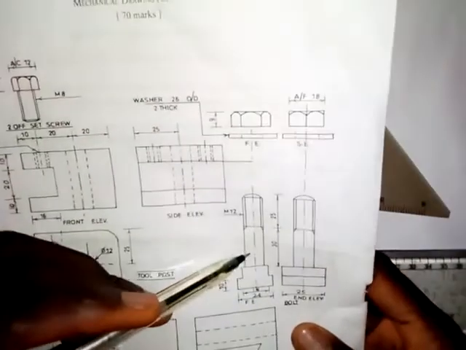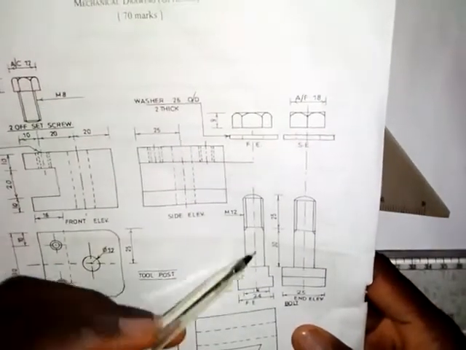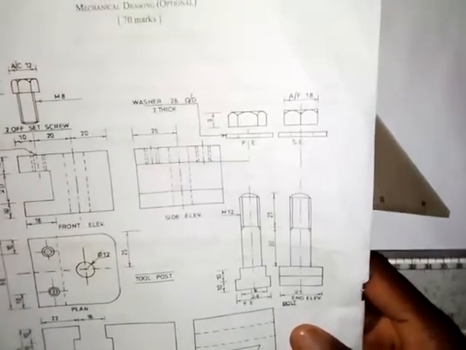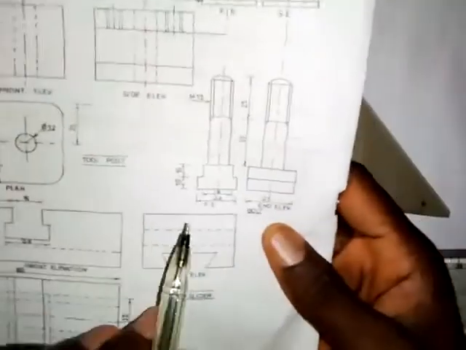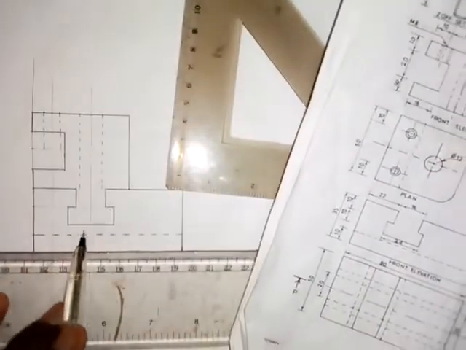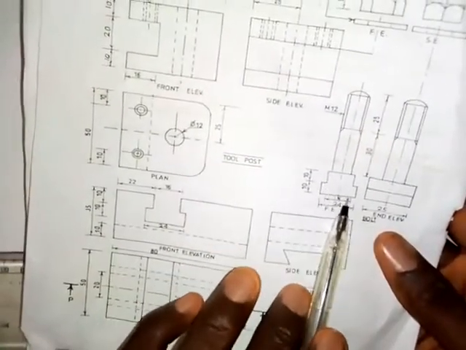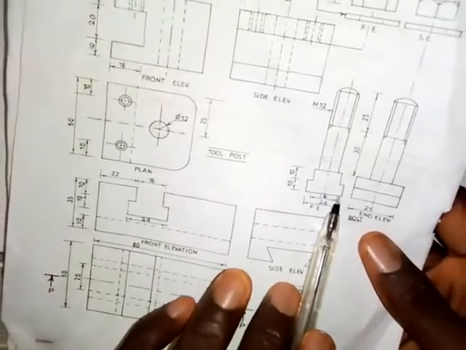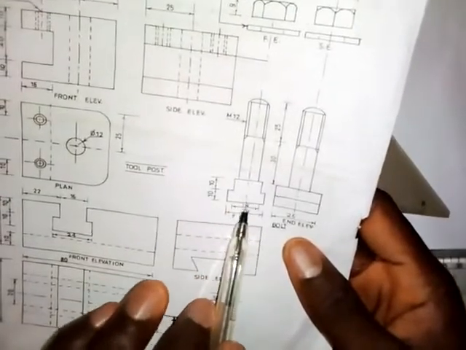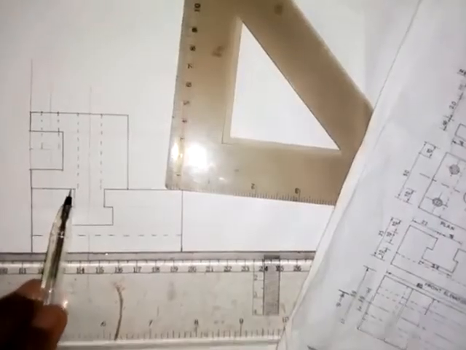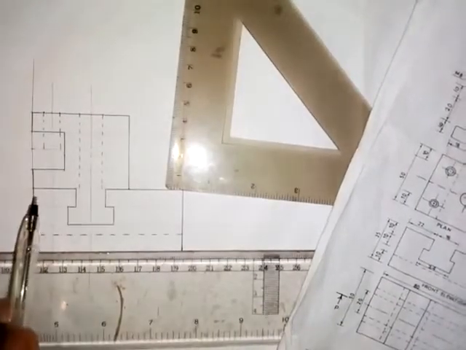Now the next thing we are going to do is let's bring in this T-bolt. For this T-bolt, if you look at the shape that we have produced here and the shape that we have produced here, they are the same as this shape that we have here, because from here to here is 24, which we have already done. From here to here is 16 millimeters, which we have already done. So this is 12. We have already done it.